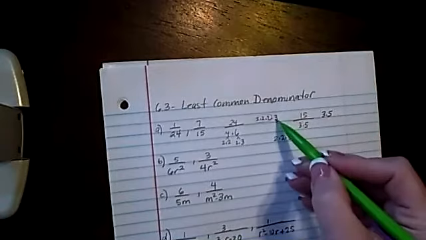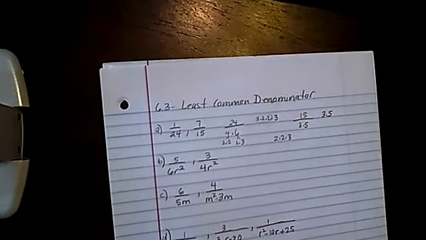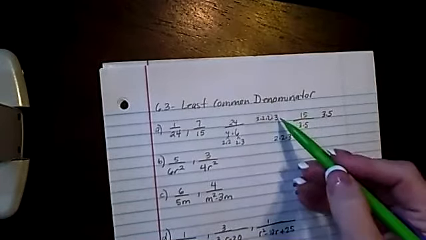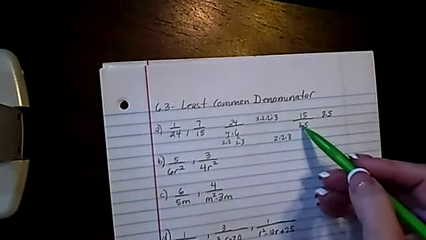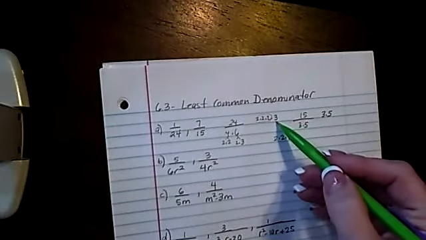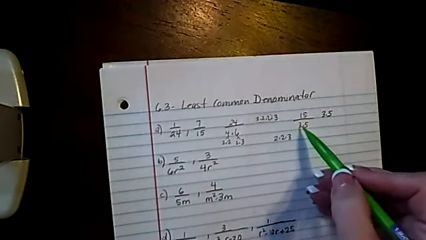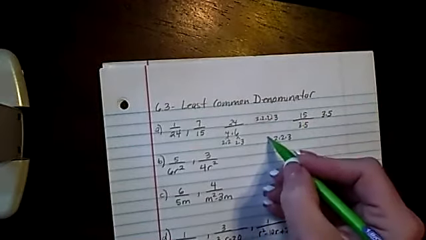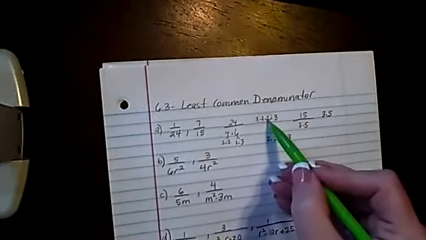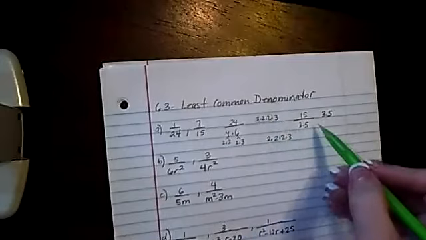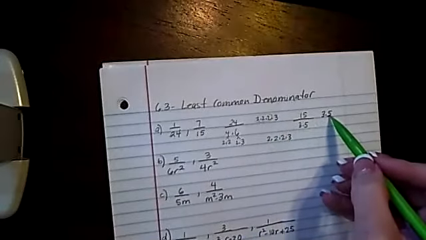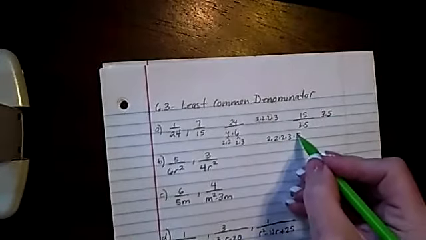We have one 3 here and one 3 here, so that shows up the same amount of times. Now, if this one happened to have 2 3s and this one had 1 3, I would use the one with the most, so I would use 2 3s. But in this case, they both just have 1, so I just put 1 3 there. So we have 3 2s, and then we have a 3, and there's also a 5, and the most times that it occurs is 1 time.